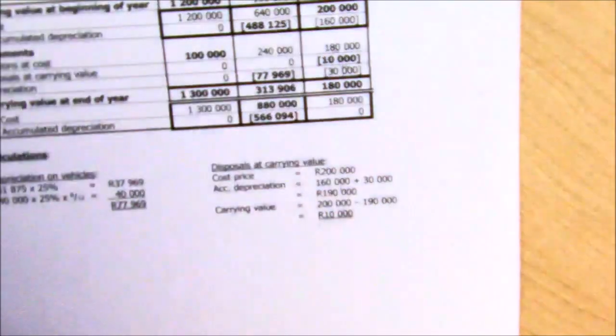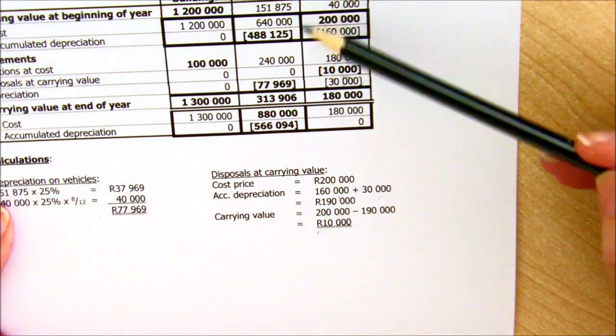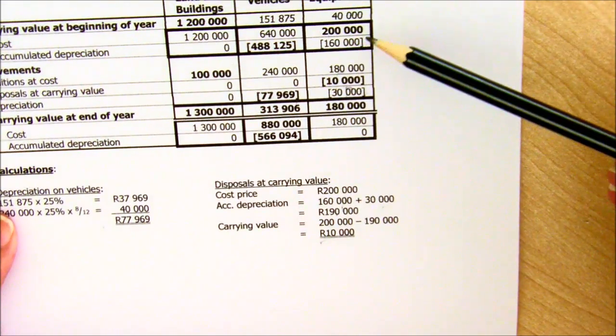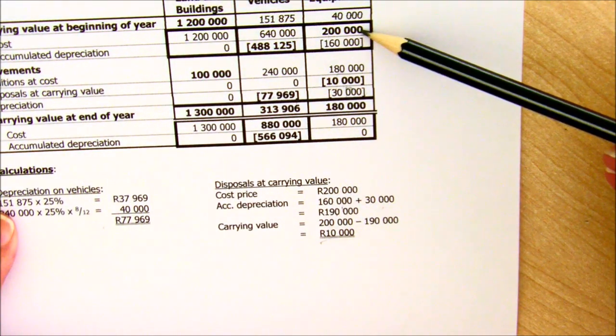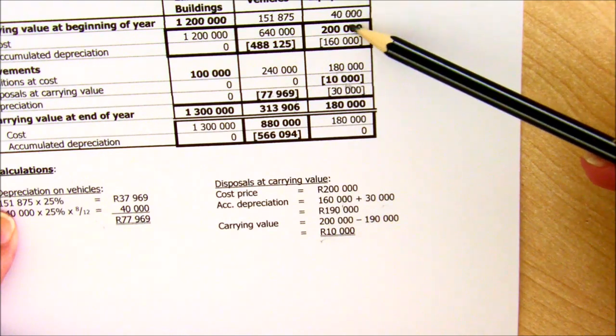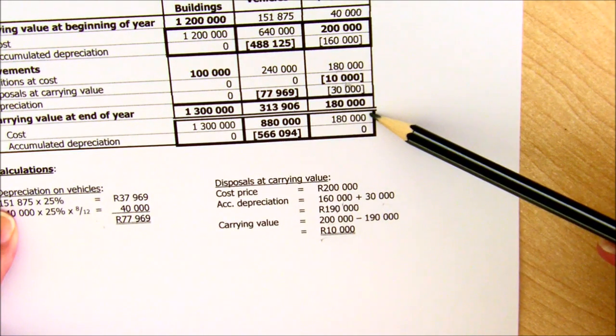Now let's just have a look here. Why is that 30,000 on all of this and nothing on the 180? Or if you have a look here, 200,000 plus the 180,000 that you bought, but you sold all this 200,000. Here it is, you disposed of it. So you've only got 180,000.